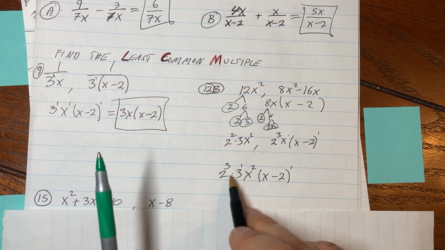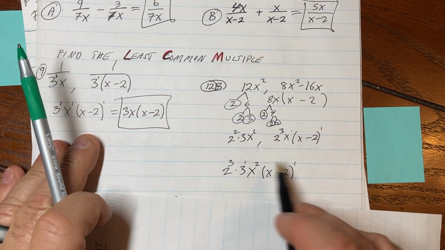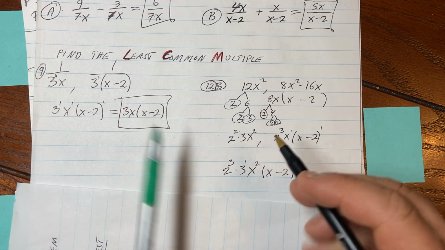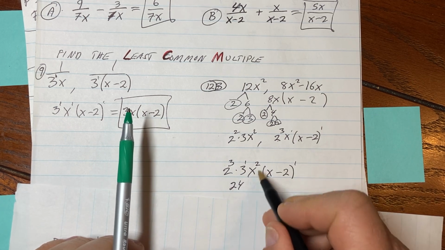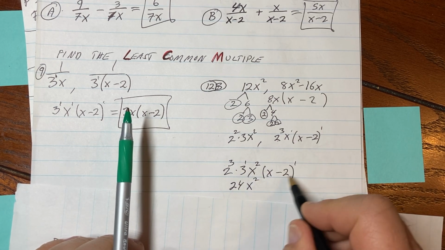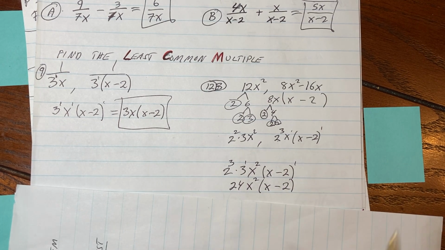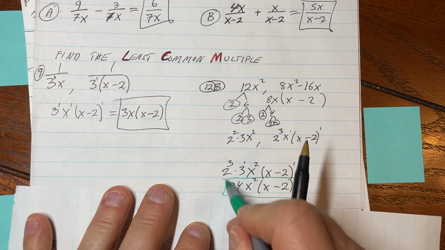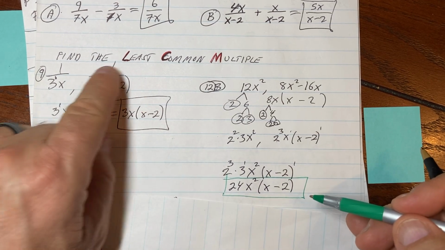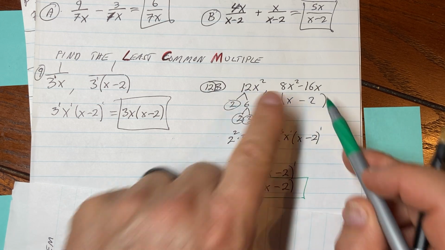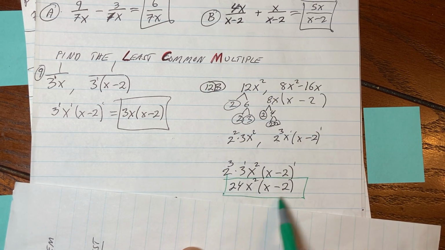This is your LCM. You just have to simplify it. So this is 8. That's 8 times 3 is 24. That's x squared. And that's x minus 2. And bada bing, bada bang, bada boom. That's it. The least common multiple of this quantity and that quantity is this quantity. Okay?